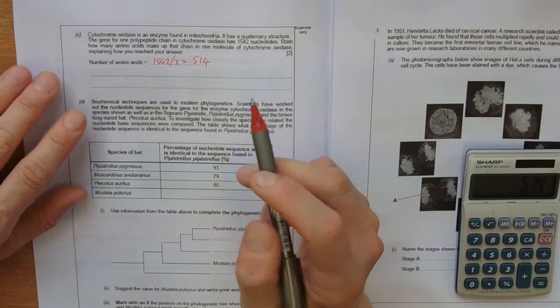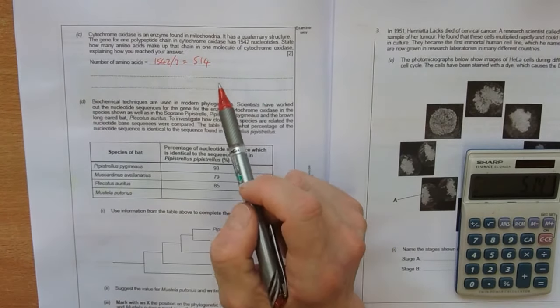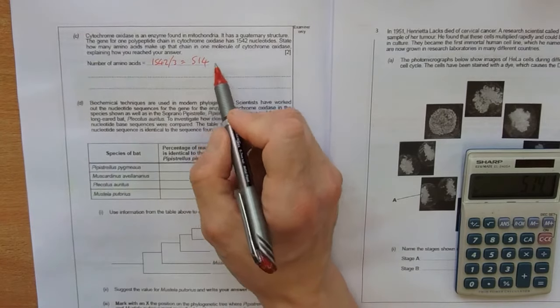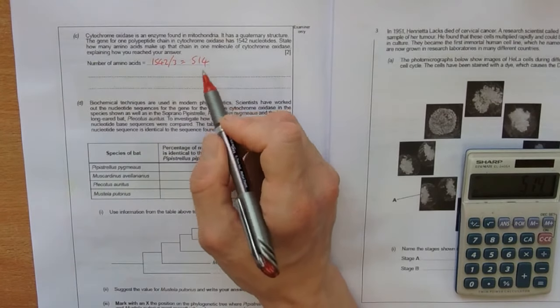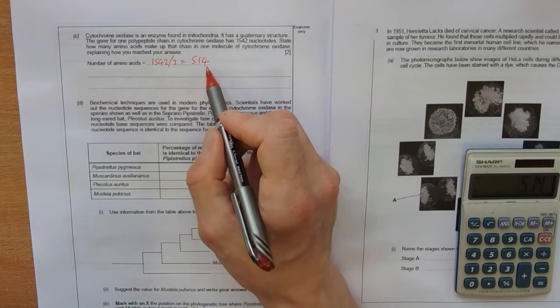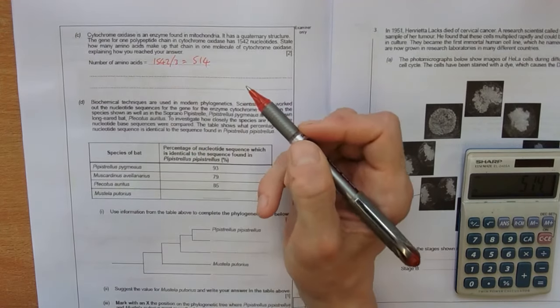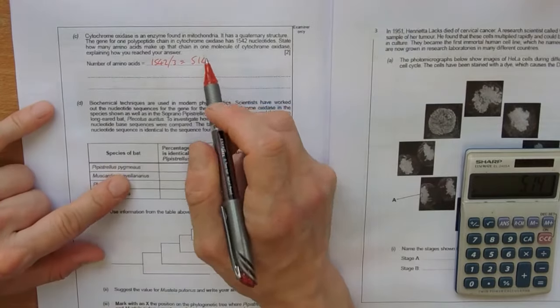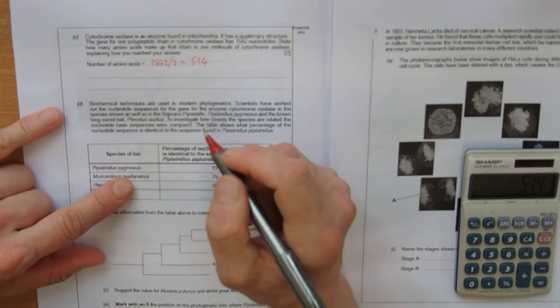So you might argue that you've got start and stop codons, which is fine. So I could take off some. I could go 512 there if I'm taking off a start and stop. That's fine. And we just need our explanation.